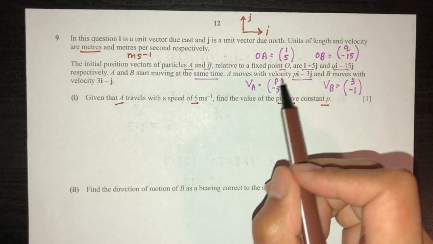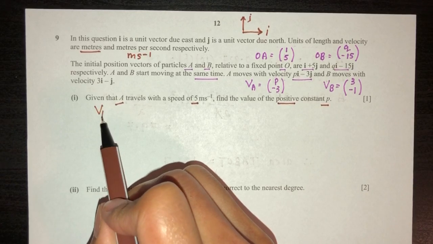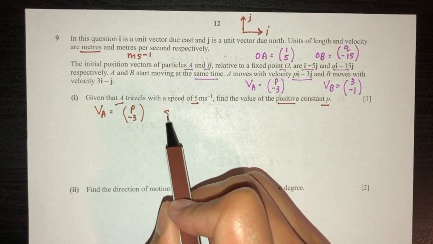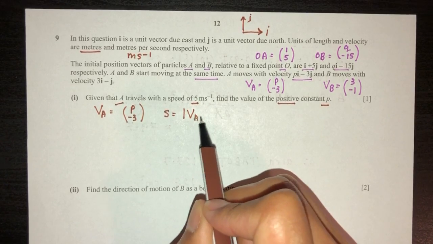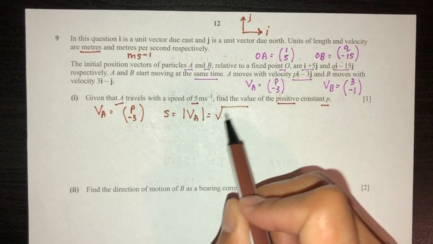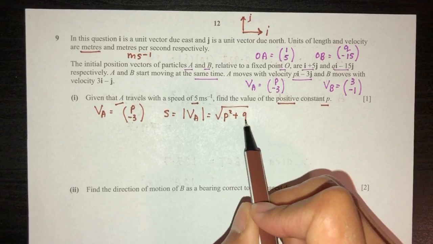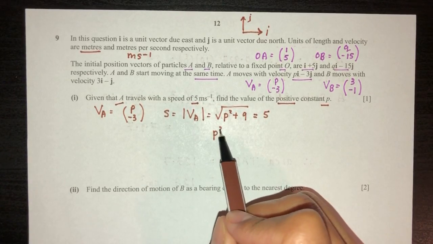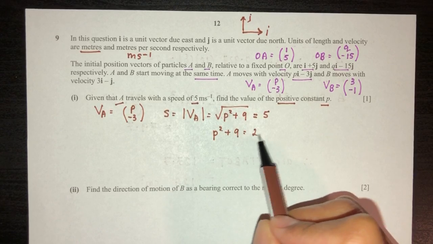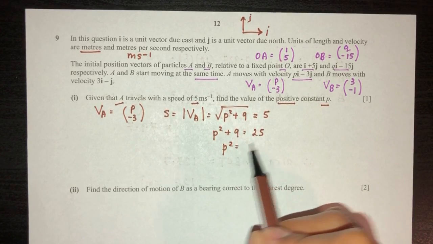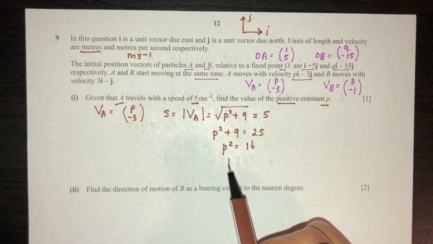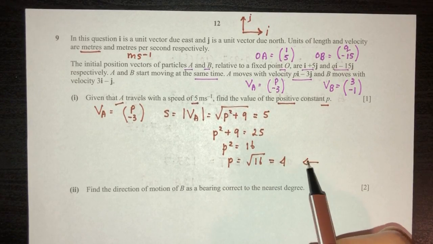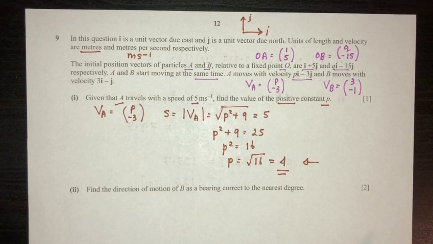So pretty easy. Since we know VA is given to us by p, minus 3, the speed is just the magnitude of VA, which is root of p squared plus 9, supposed to give you 5. So p squared plus 9 is 25. So p squared is 25 minus 9, that will be 16. So p will be root of 16, that will be 4. So the value of p is equal to 4.